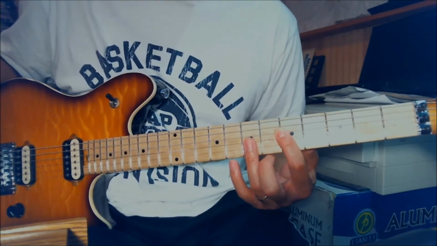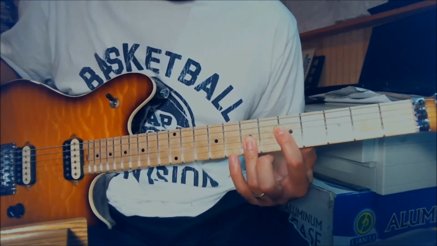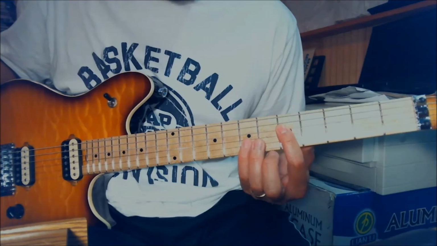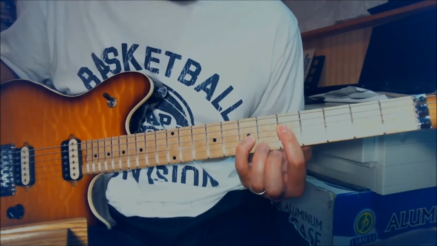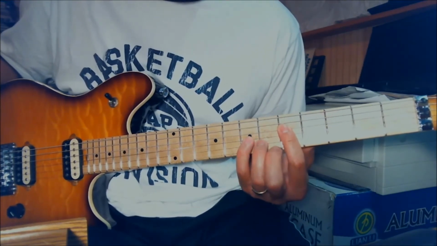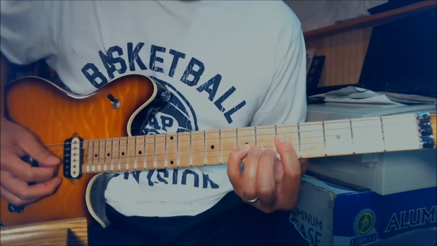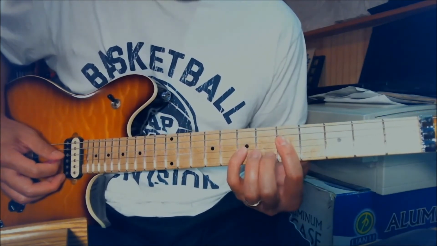And then of course the minor chord would be like this, and then you would place the minor 7th chord. First of all, I'm sorry.